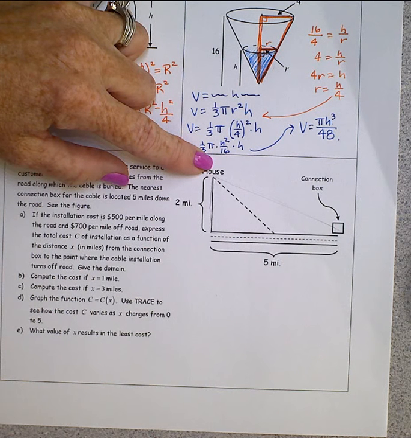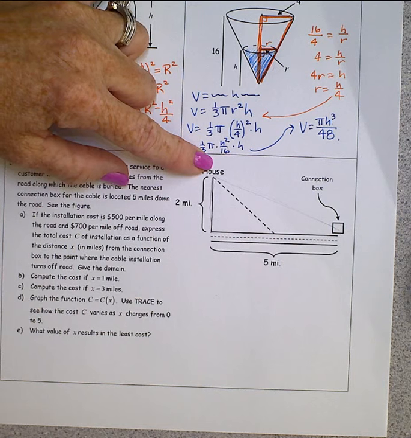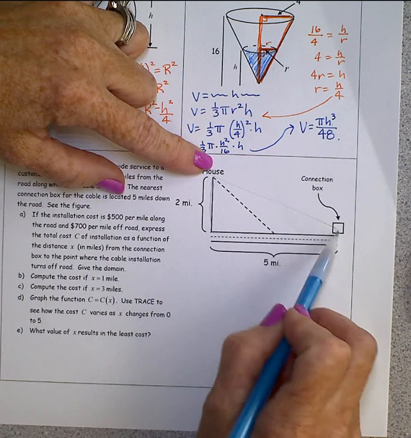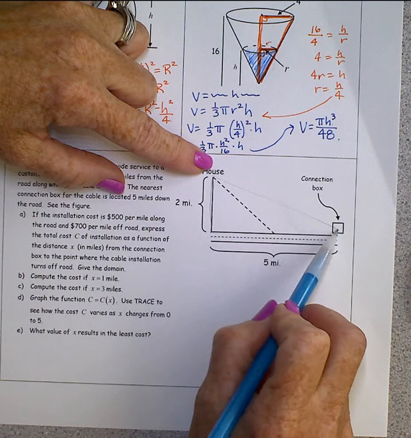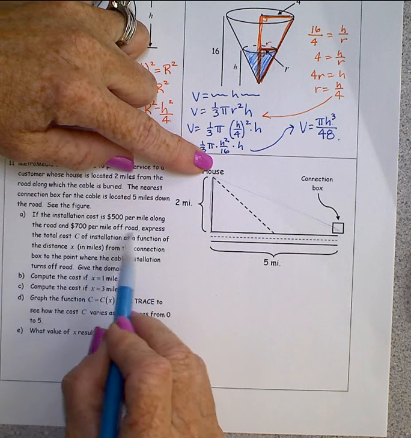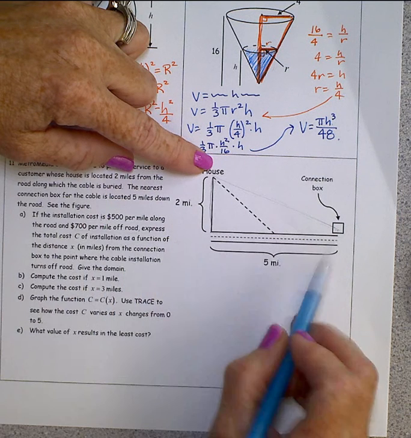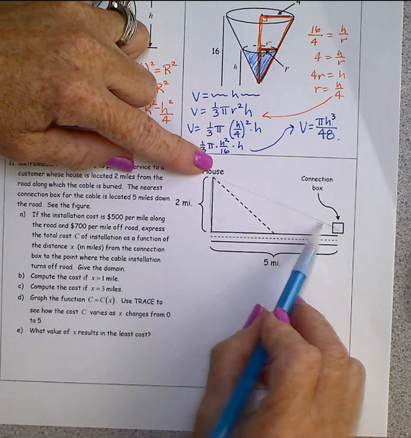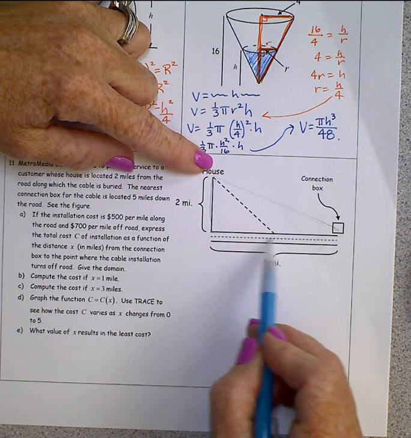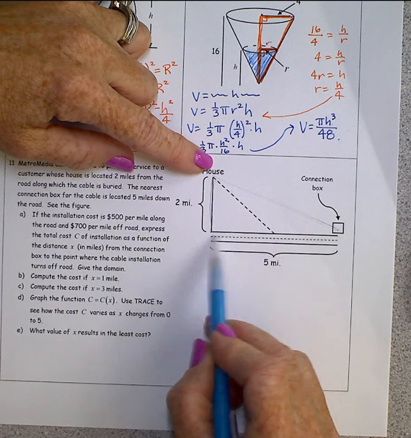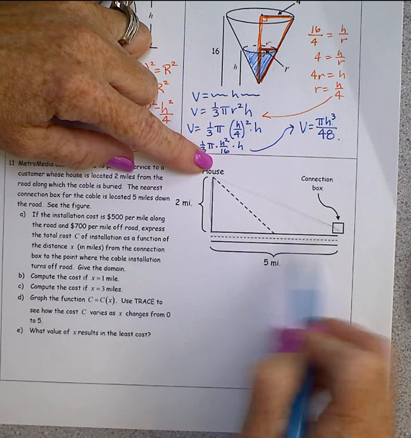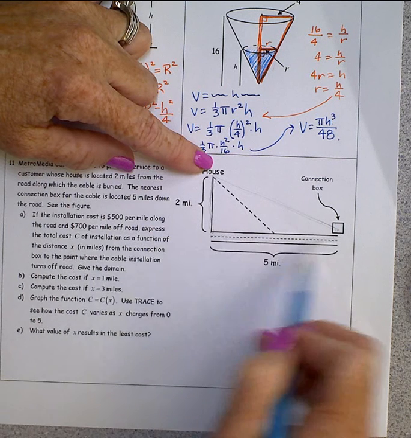Well, I don't know if it's paved or not. Yeah, it's off-road. It's considered off-road, so no. So here's the deal. Yes, this is the shortest distance to go from the connection box to the house, but it's $700 per mile when you're going off-road, and this is all off-road. It's cheaper to go along the road because that's the cheaper amount. It costs less money to go here, but you're going to have to go a longer distance to go there.